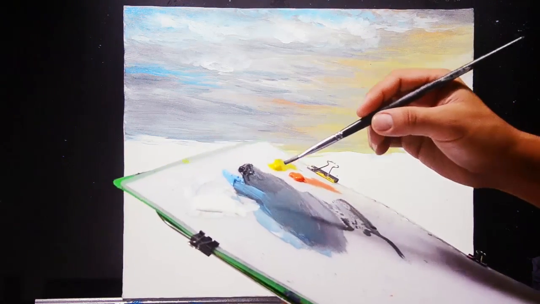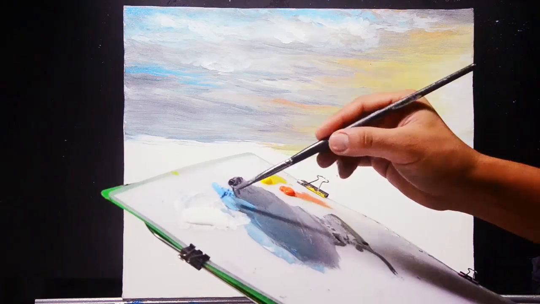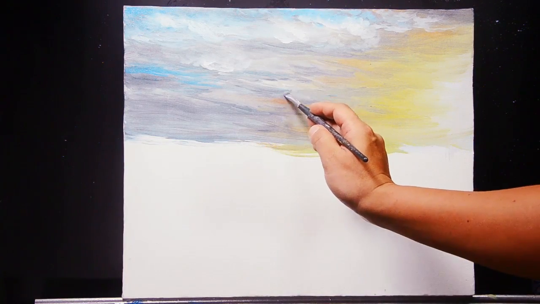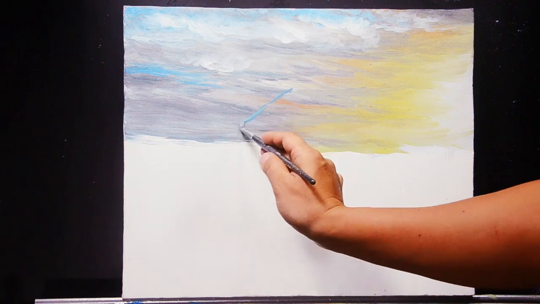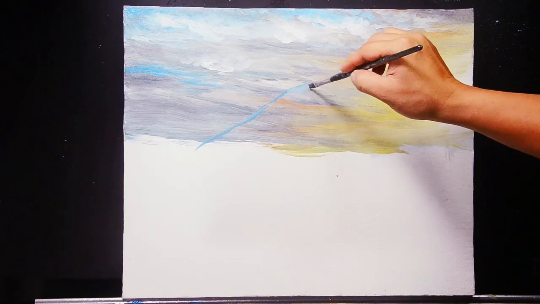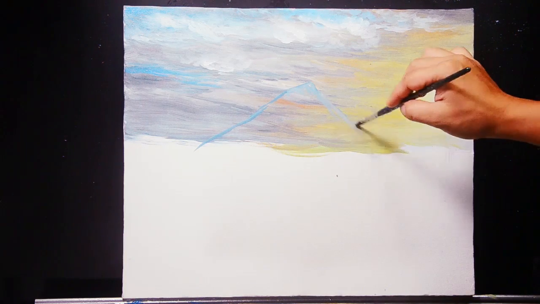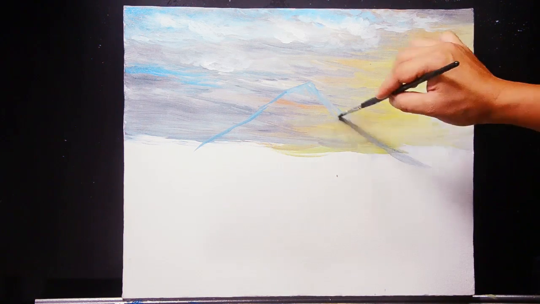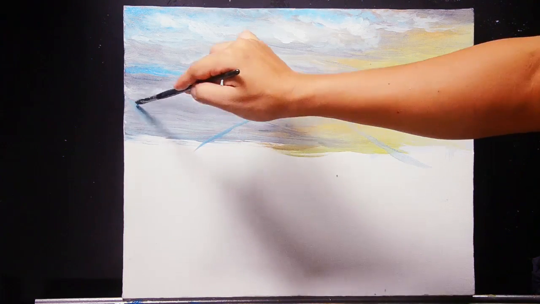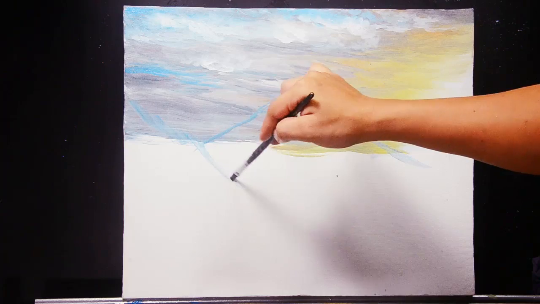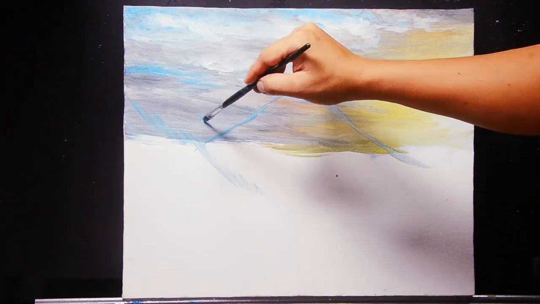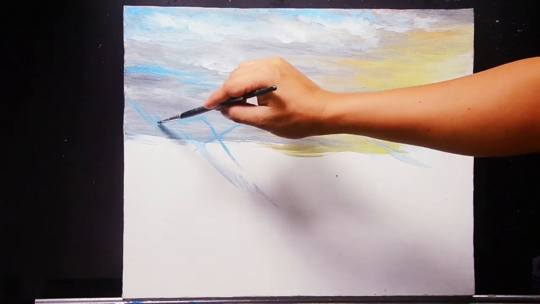I'm going to sketch also the mountains using the blue color. I'm going to sketch the mountain here. So this is my mountain here. I'm going to add another mountain to this area, a nearer mountain. This is the nearer mountain.